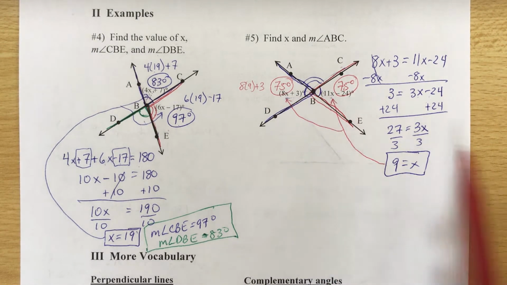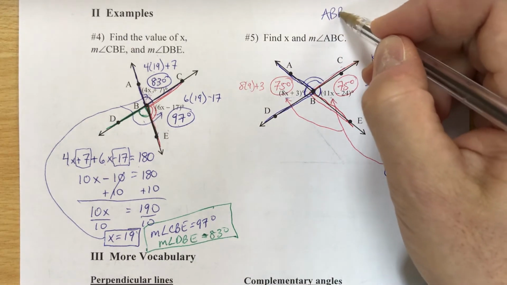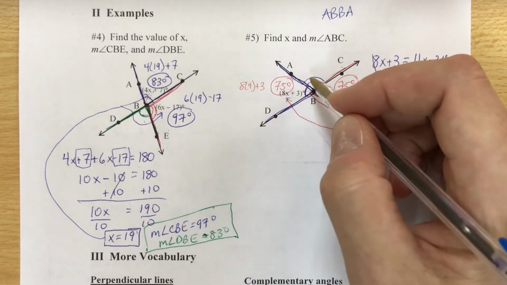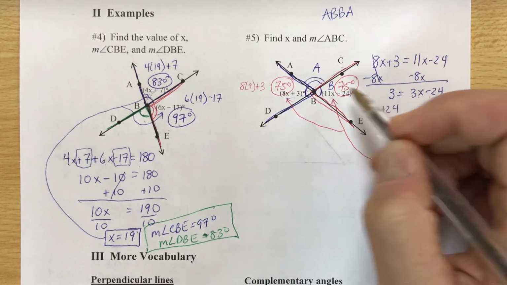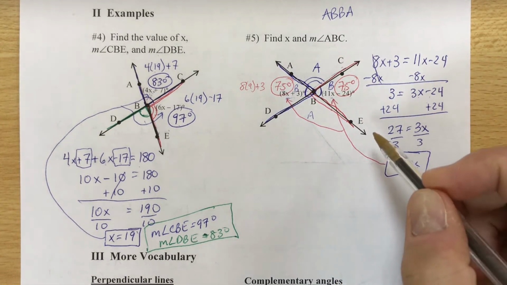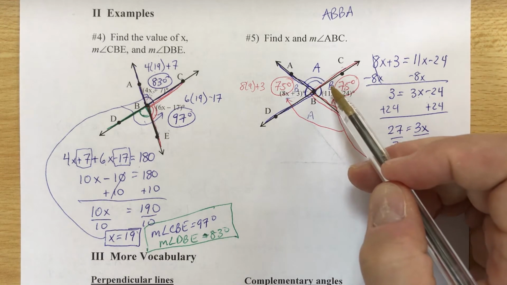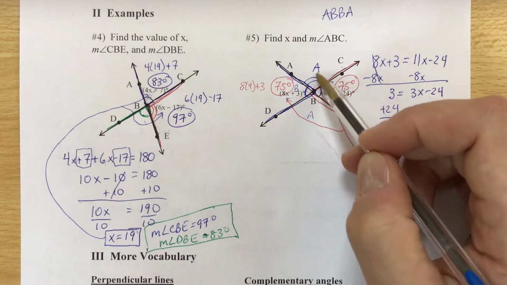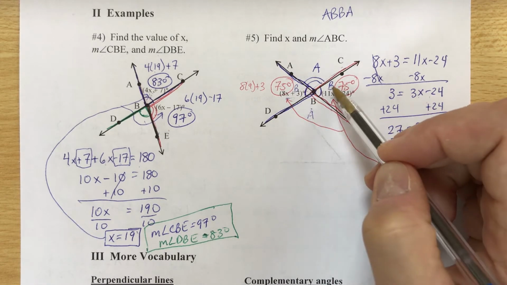How do we get ABC? Well, if I do my ABBA, what I was kind of doing on the front to label, if this is an A, then next to that is a B. Vertical angles, that's a B, and then that's an A. Now I know that's a little confusing because I also have points A and B, so I don't want to confuse you, but the A's, those are vertical, they're the same, and the B's, those are vertical, they're the same.